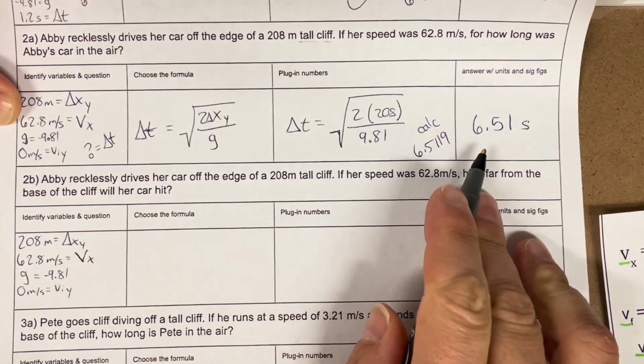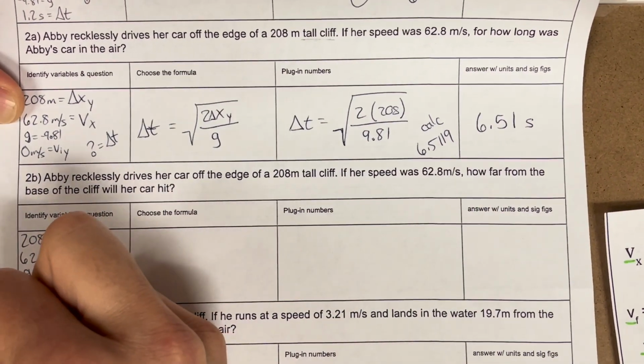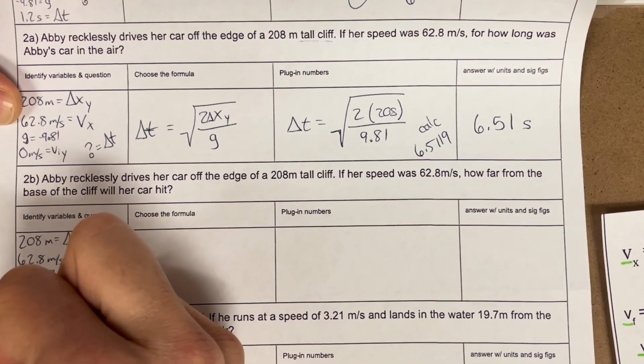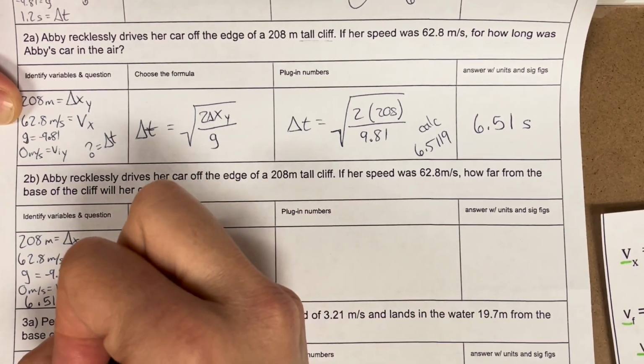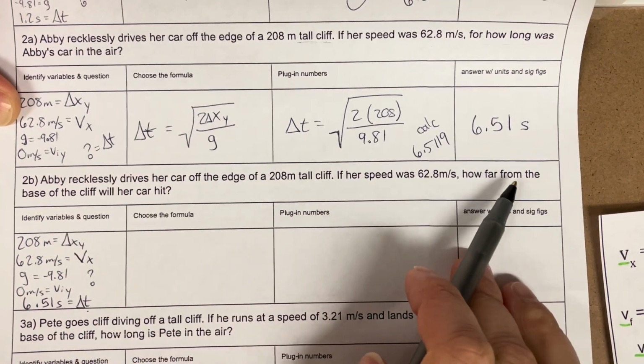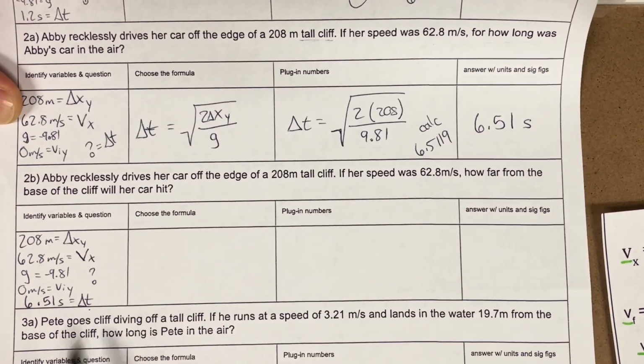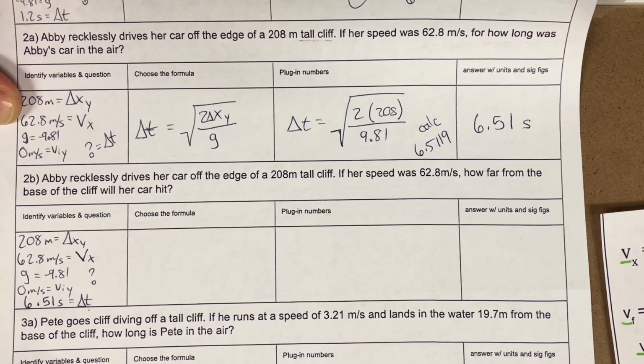And I can bring the time from the previous question. 6.51 seconds is my change in time. Okay, so the question is asking us to solve for how far from the base of the cliff her car will hit.